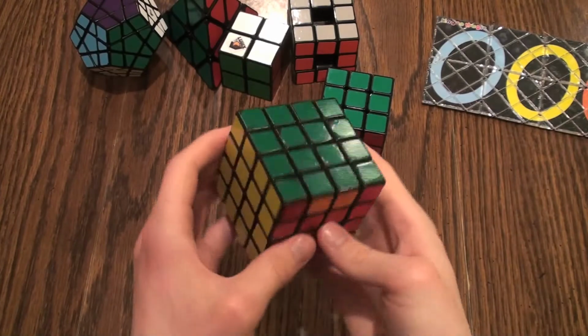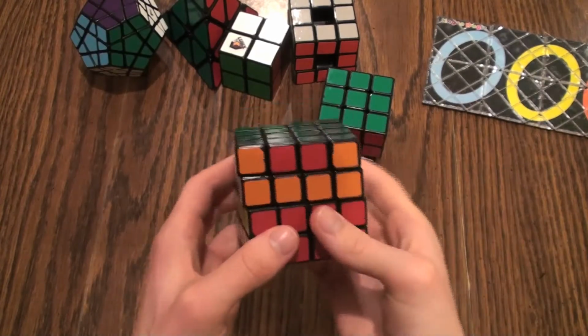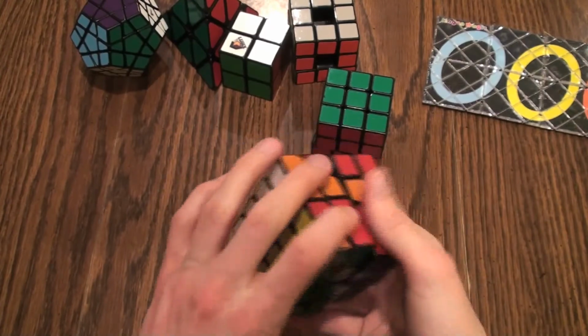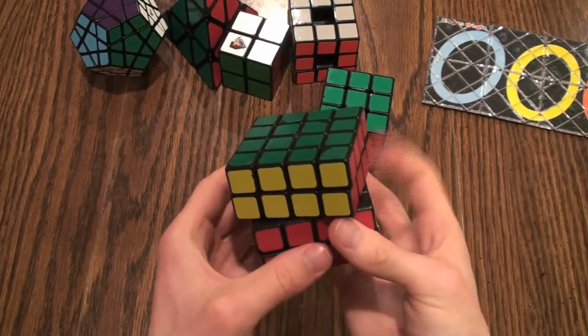And then again, for reinforcement, to switch two opposite edges: 2U, U, 2L, L, 2U, 2l, 2U, 2L, L, 2U.